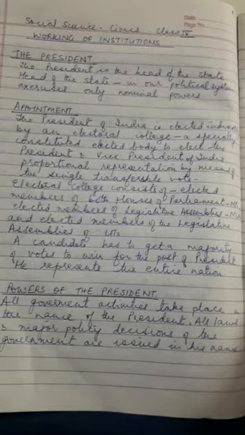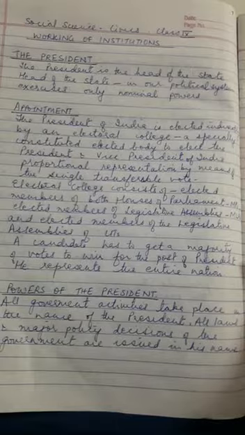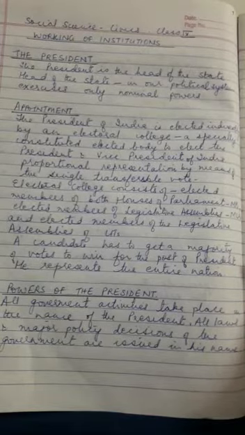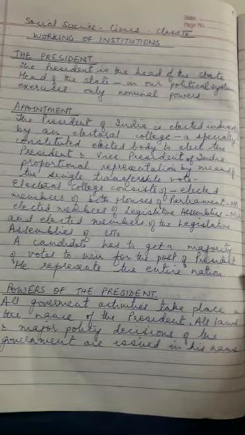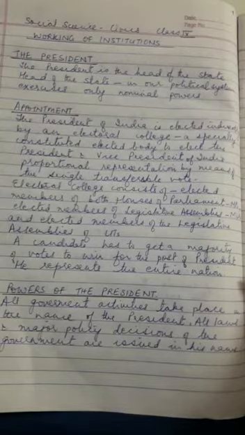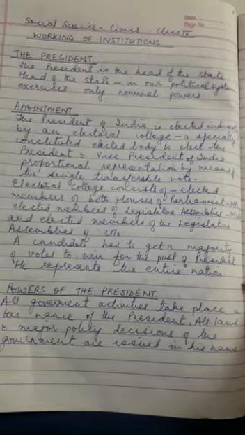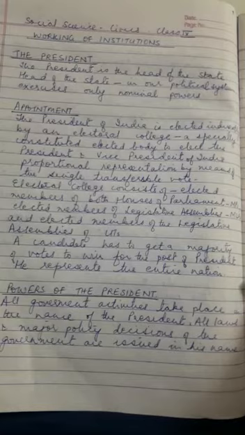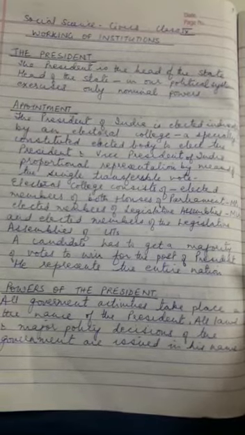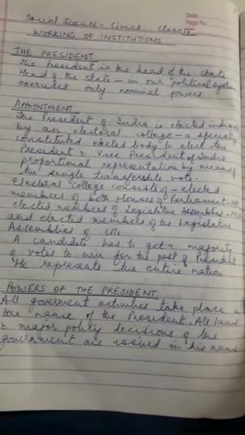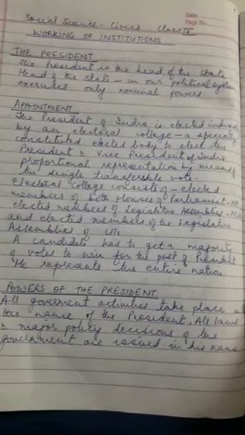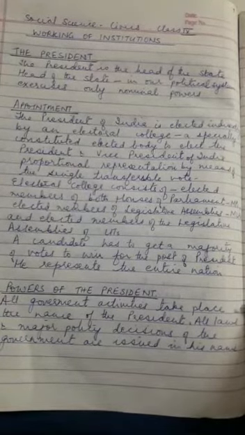For the post of the president, a candidate has to get a majority of votes to win the election, and the president represents the entire nation. So this is how the appointment of the president takes place. Now, the president has many powers, and we'll take up these powers.